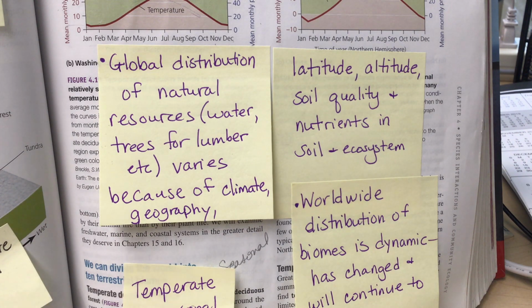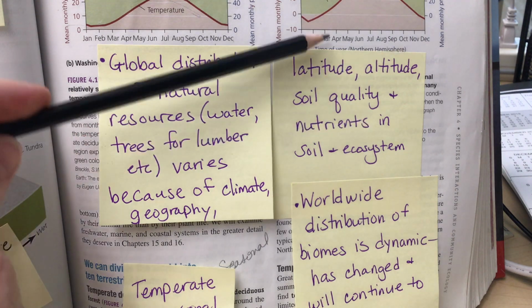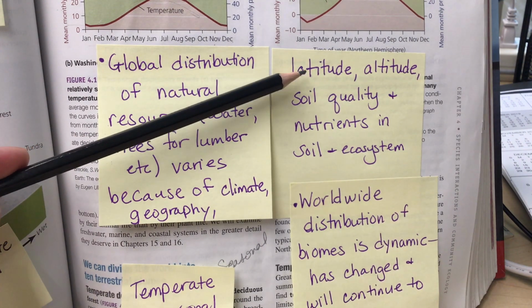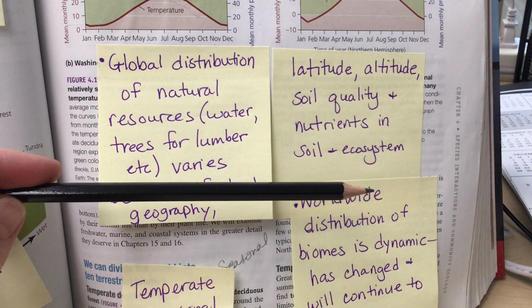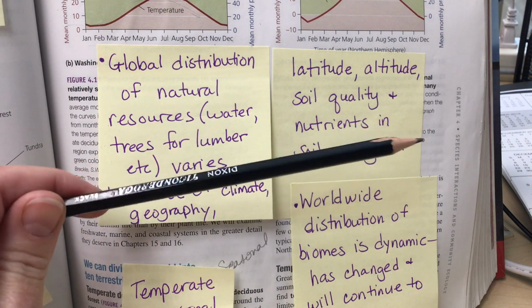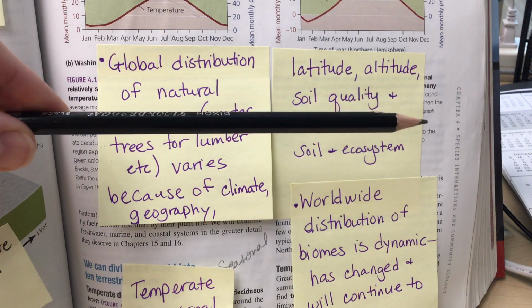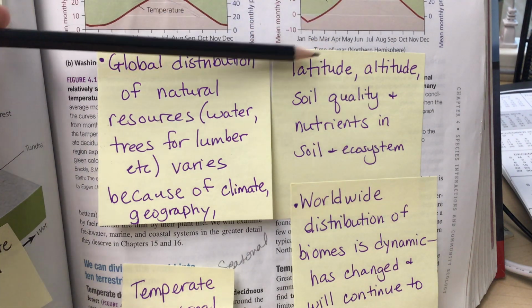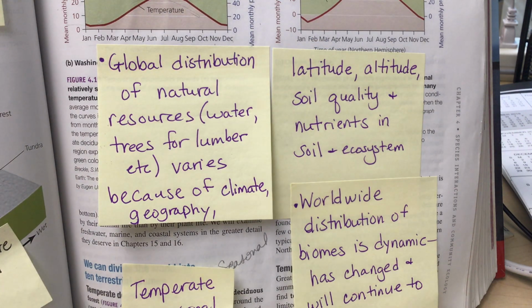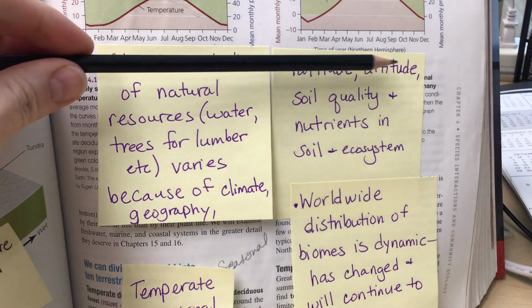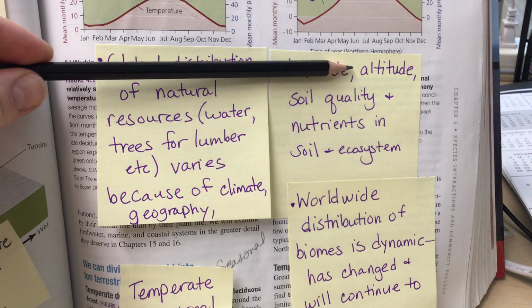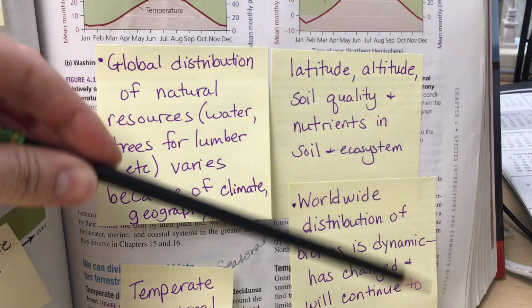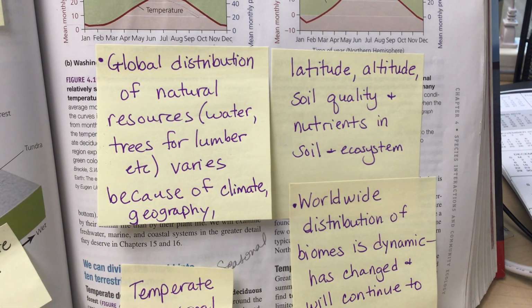And so climate and geography, latitude. Think of the lines of latitude on the globe. The equator is a line of latitude, and they are the horizontal lines. So where you are in relation to the equator determines how many natural resources you have. Your altitude above sea level, so how high you are, affects it.